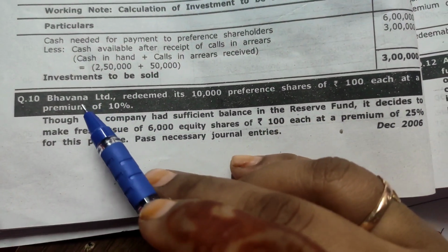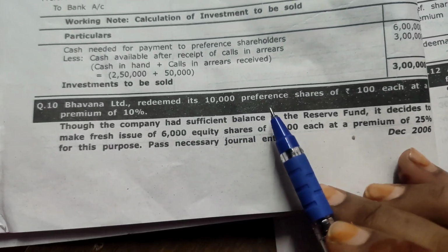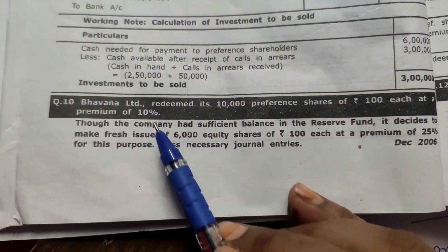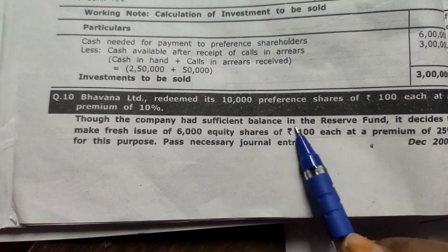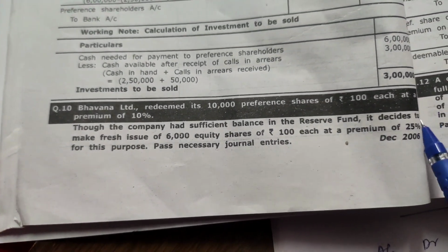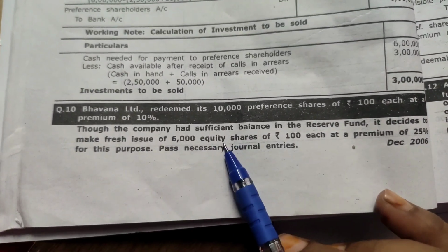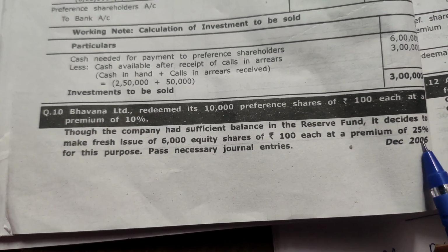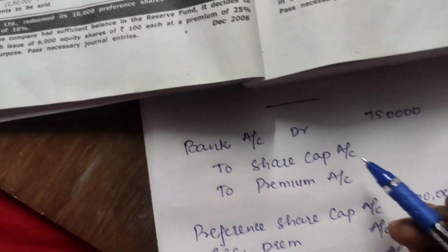The question is, Bhavna Limited redeemed 10,000 preference shares of rupees 1,000 each at a premium of 10%. Though the company has sufficient balance in reserve fund, it decides to make a fresh issue of 6,000 equity shares of 100 each at a premium of 25% for this purpose. So we need to pass the general entry.